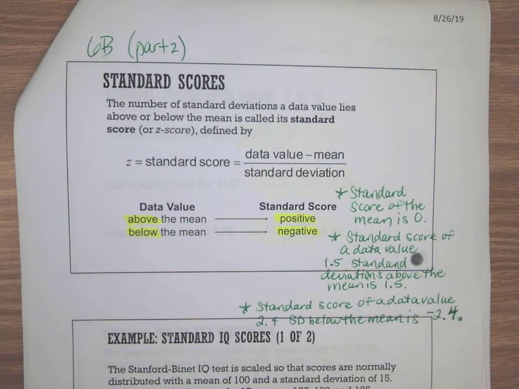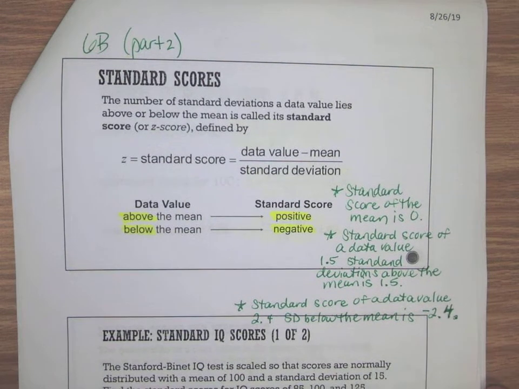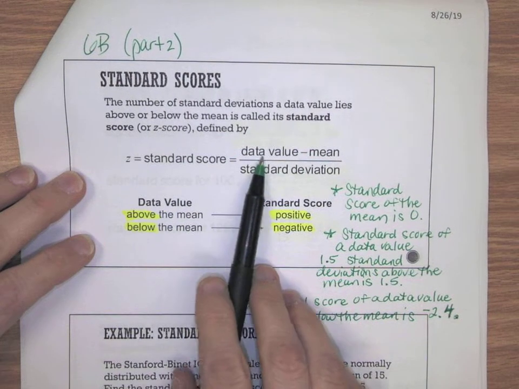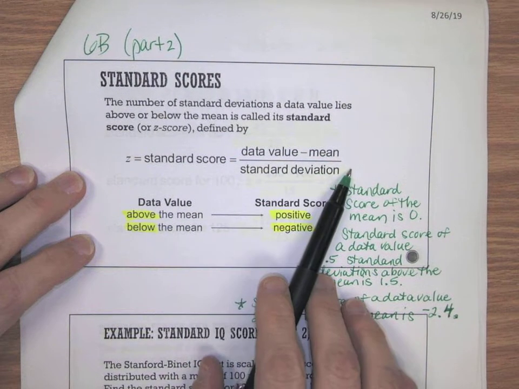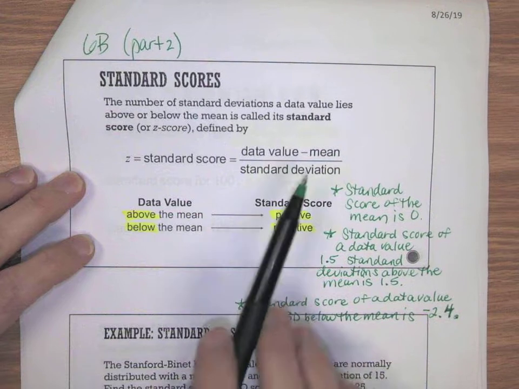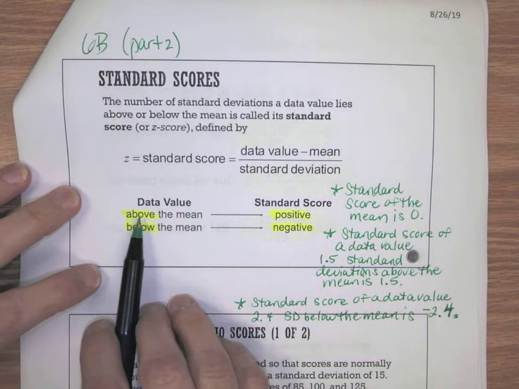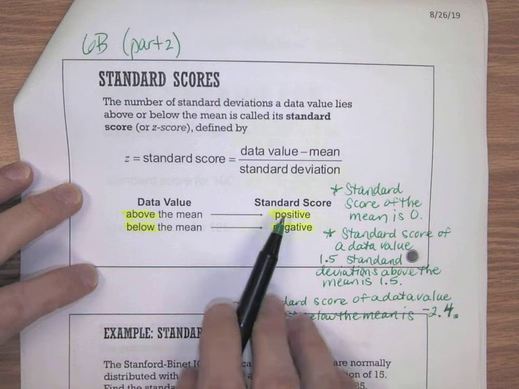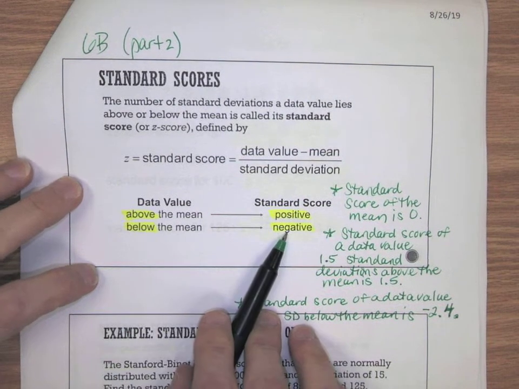Okay, so let's start talking for just a few minutes about standard scores. The number of standard deviations a data value lies above or below a mean is called its standard score, or sometimes its z-score, and it's defined by this formula. To get your z-score, you'll take the data value and subtract the mean, and then divide that difference by the standard deviation. If the data value is above the mean, you'll have a positive standard score. If it's below, you'll have a negative standard score.